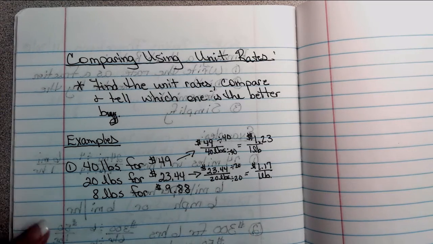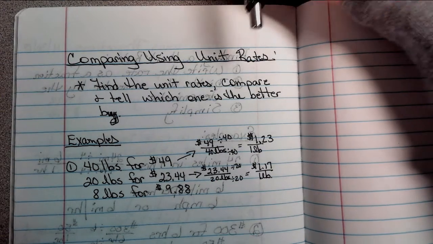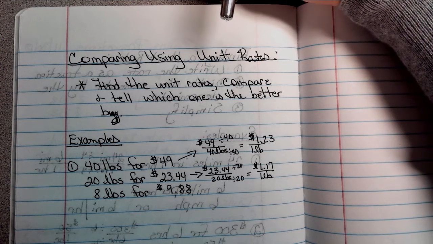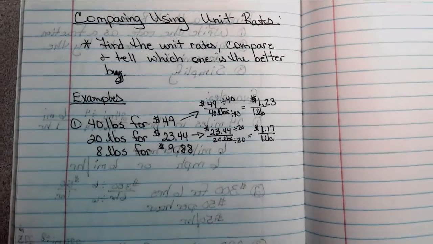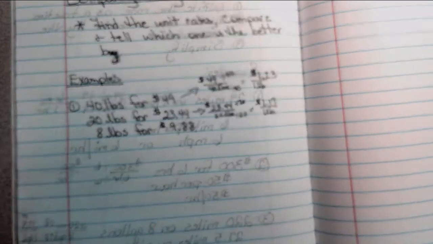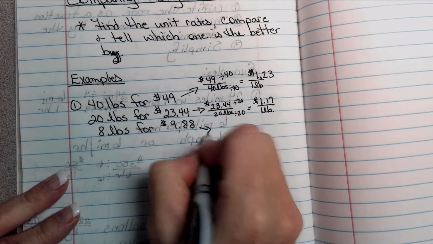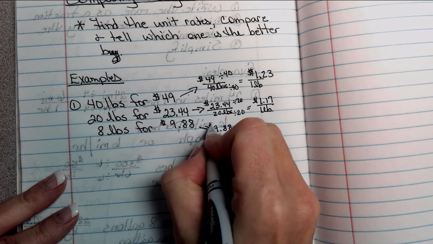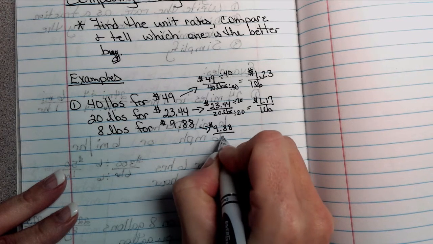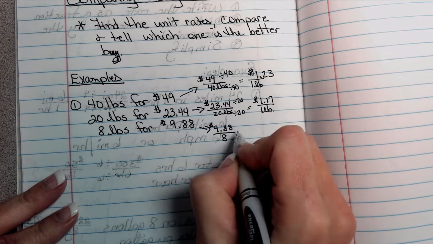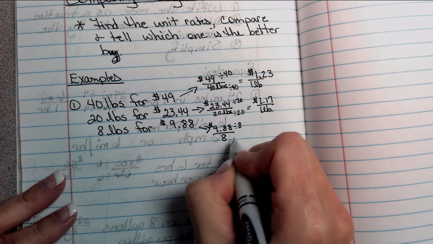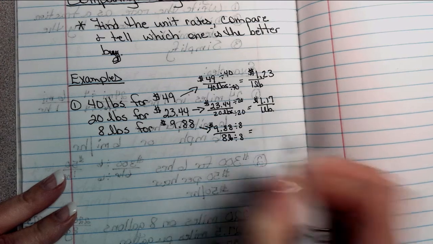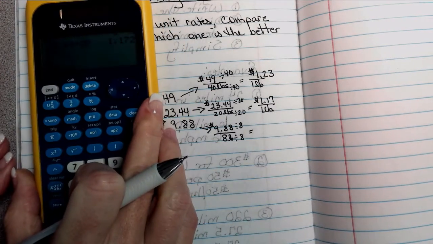Okay. And then this last one, let's move our screen a little bit. Let's figure out what it would be. So we have money on top, 988 divided by 8. So we're dividing top and bottom by 8, and we're still working with pounds. Okay.